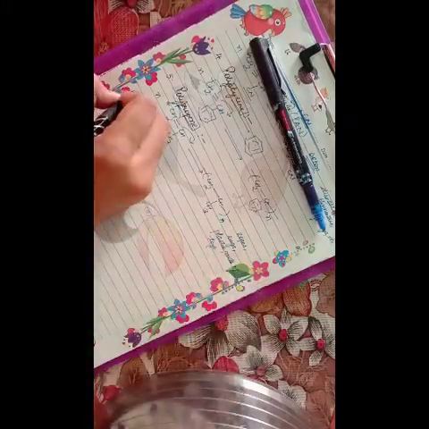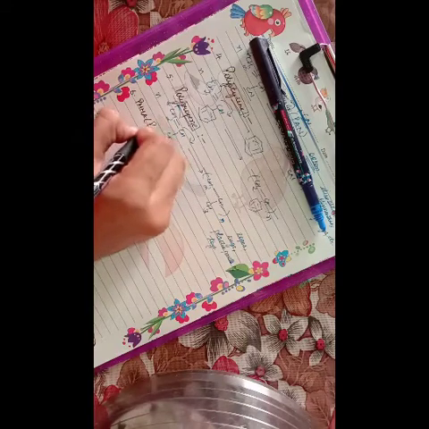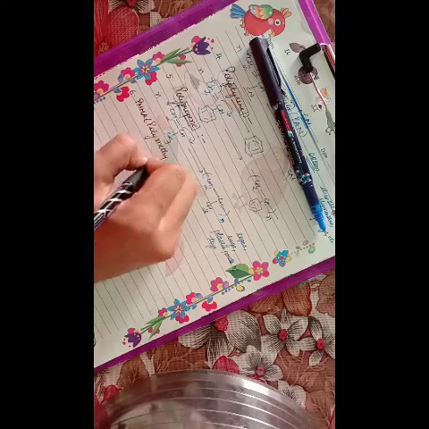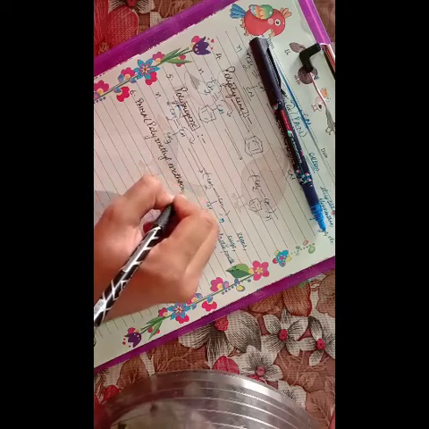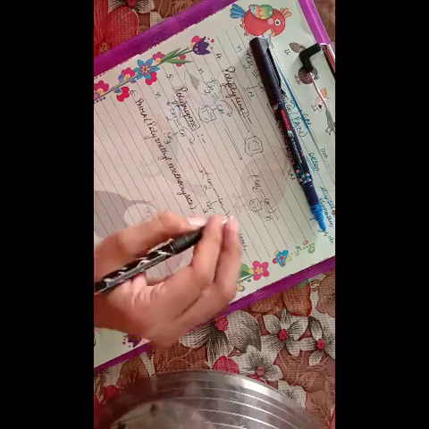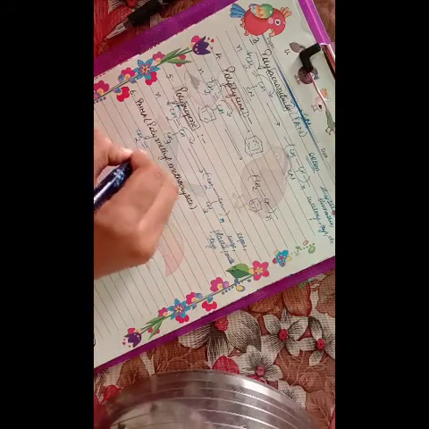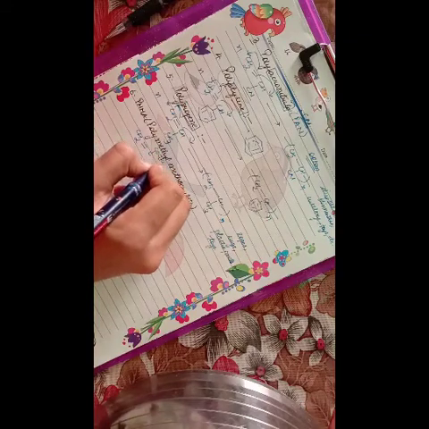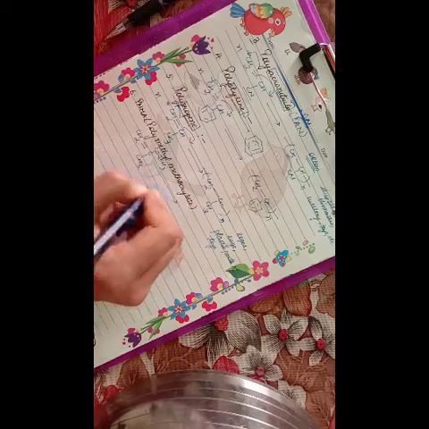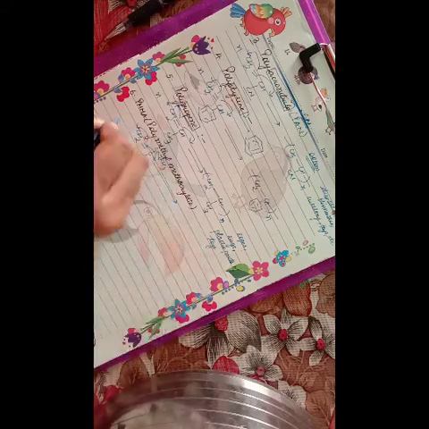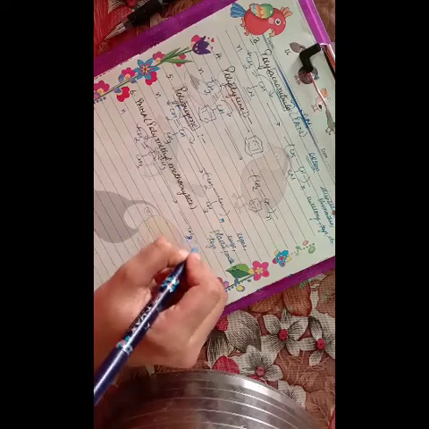Now we will shift to another polymer, which is PMMA, known as polymethyl methacrylate, and this polymer is formed from this monomer and the same polymerization reaction, the same n number of monomers joining to form the polymer.